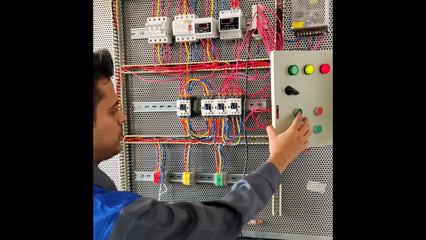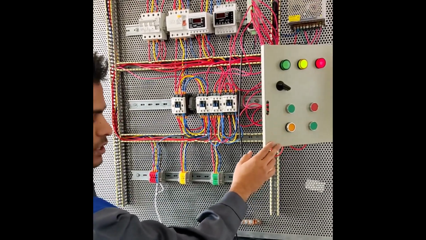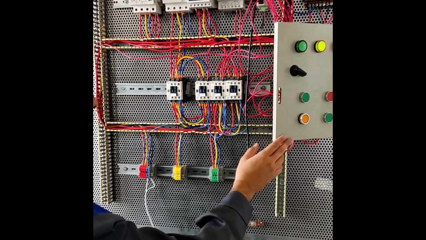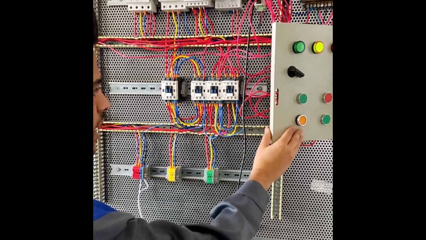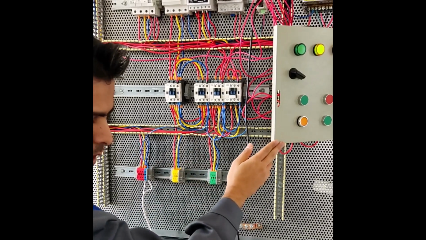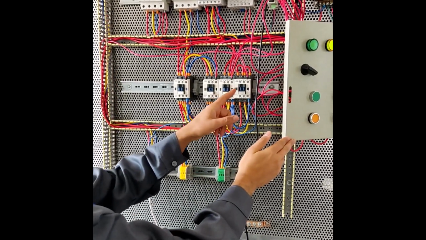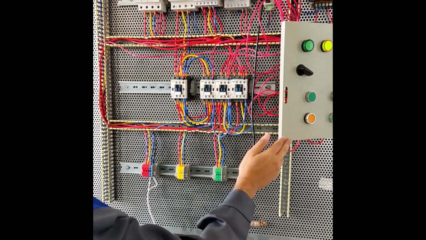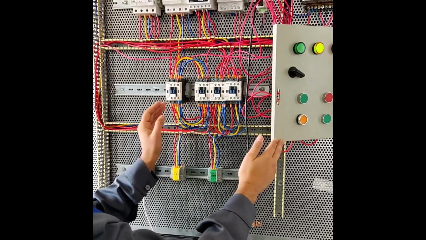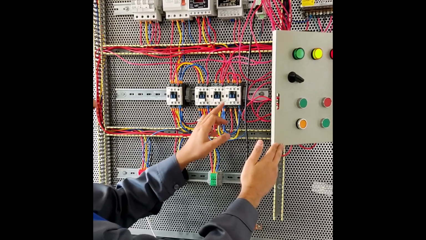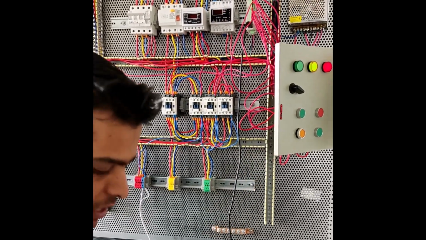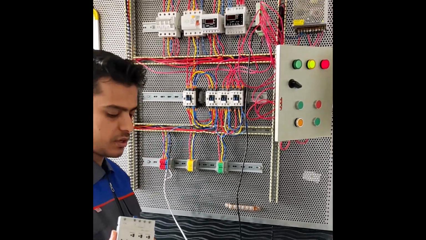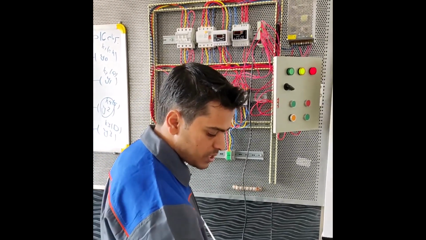If we activate the left hand input, the left hand and star contactor is activated and changes to delta after 5 seconds. If we enable the right hand input, the right hand and star contactor is activated and changes to delta after 5 seconds. These contactors are right hand and star and delta respectively.